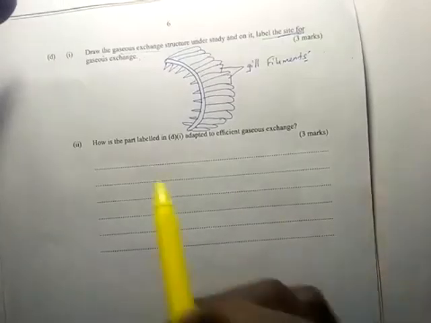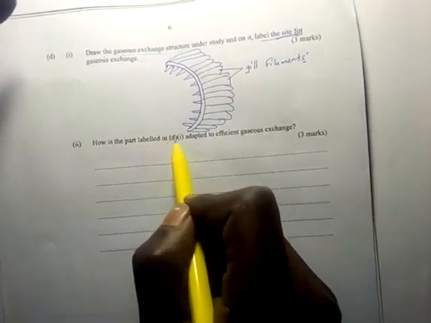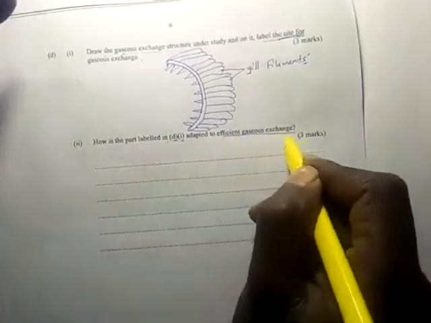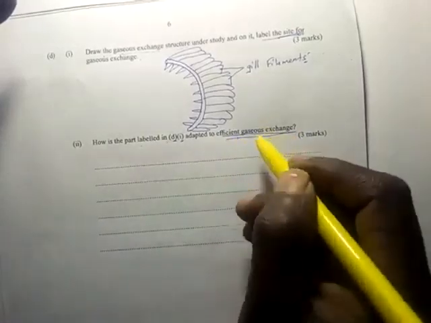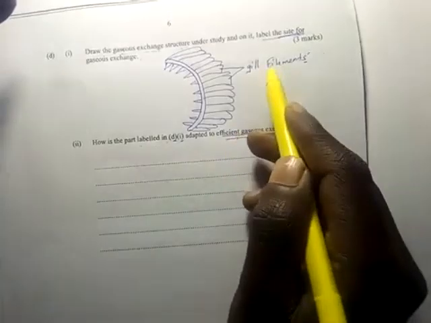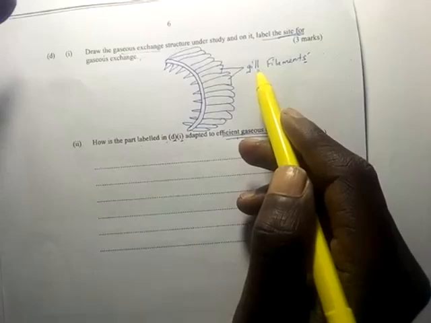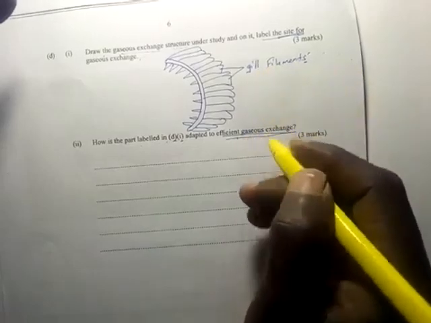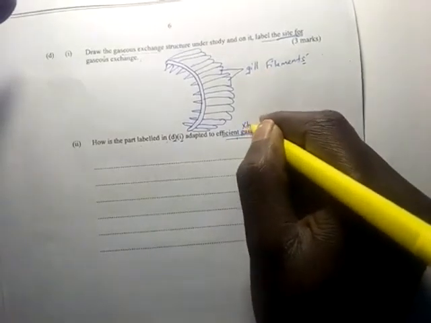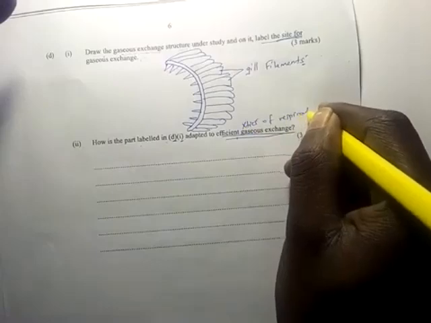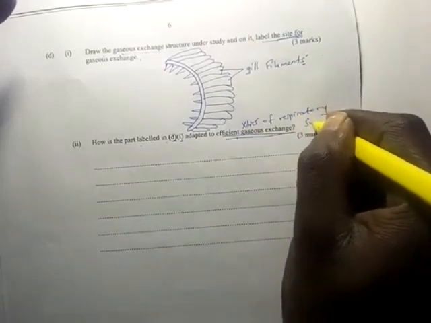Then how is the part labeled in D Roman 1 adapted for efficient gaseous exchange? Now here you are being asked how the gill filament is adapted for gaseous exchange. Here you are being asked the characteristics of respiratory surfaces.